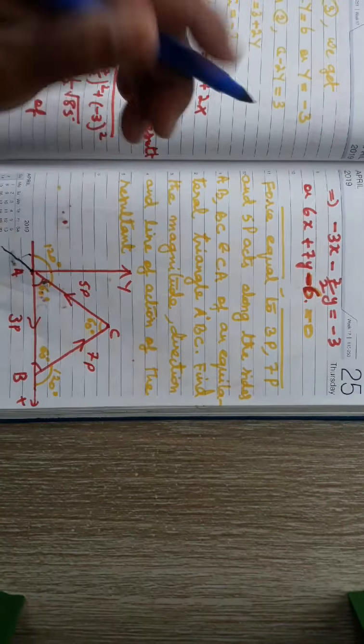So the question is: forces equal to 3P, 7P and 5P act along the sides AB, BC, CA, taken in order, of an equilateral triangle ABC. Find the magnitude, direction and the line of action of the resultant of all these three forces acting along an equilateral triangle. So here you draw this ABC, an equilateral triangle.